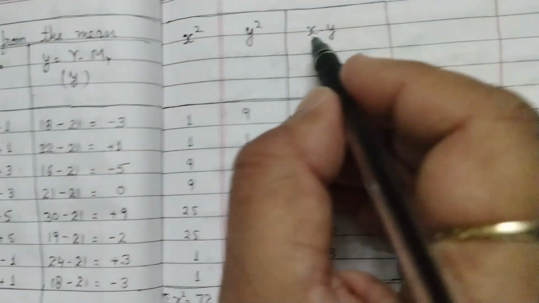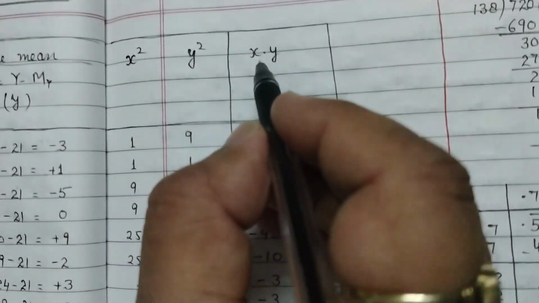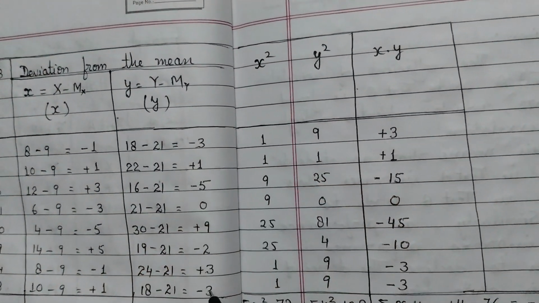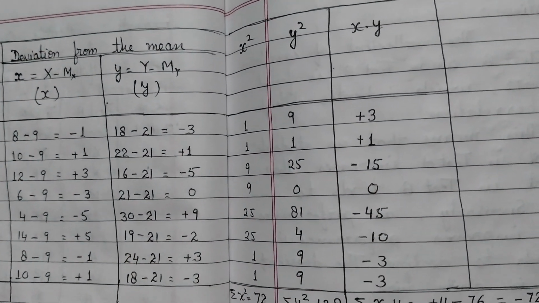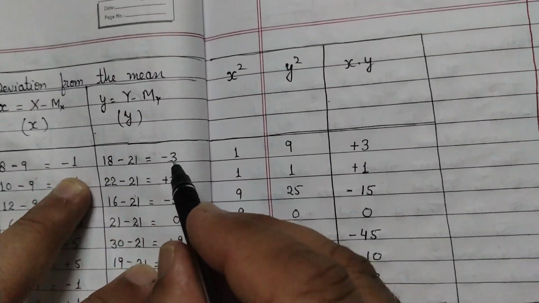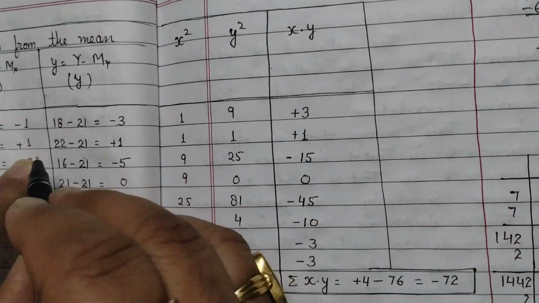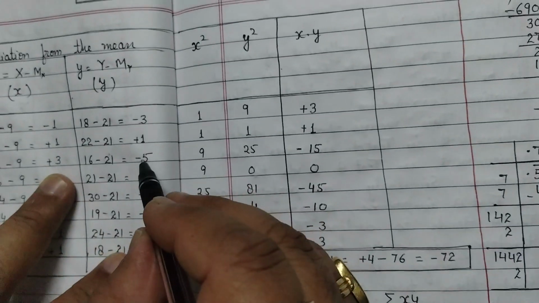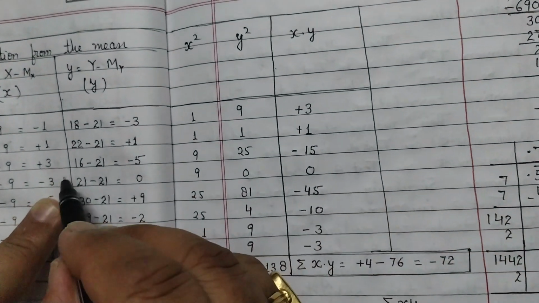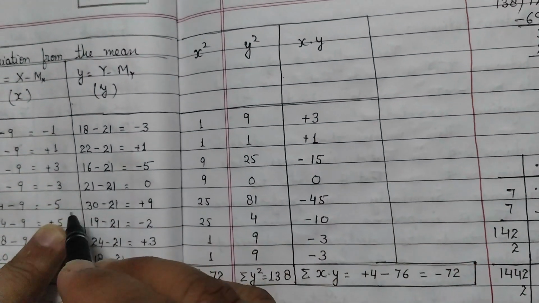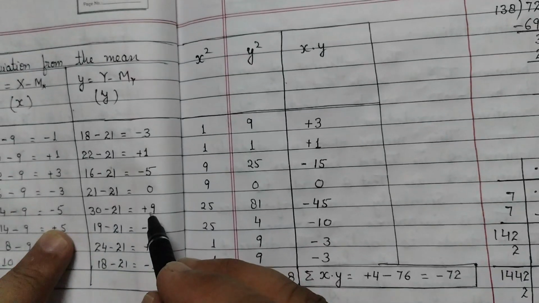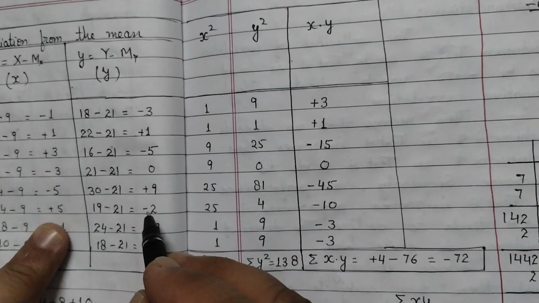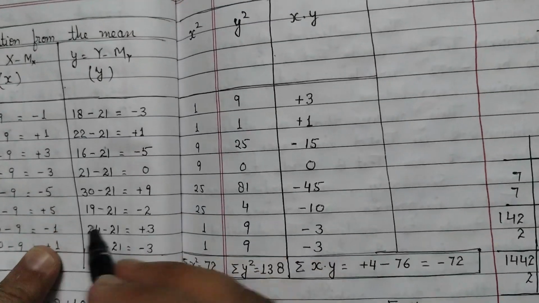Now next step is multiplying x and y. These values are x and these values are y. So multiplying x and y we have, with sign: minus 1 into minus 3 is plus 3. Plus 1 into plus 1 is plus 1. Plus 3 into minus 5 is minus 15. Minus 3 into 0 is 0. Minus 5 multiplied by plus 9 is minus 45. Plus 5 multiplied by minus 2 is minus 10.